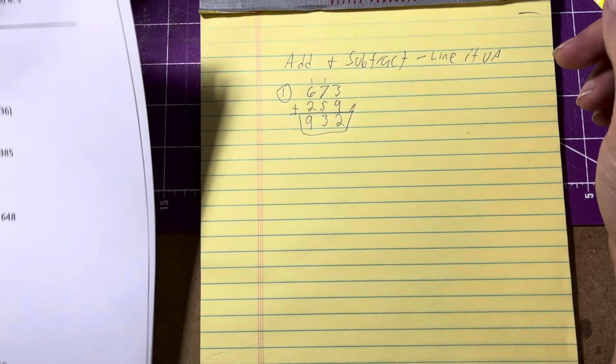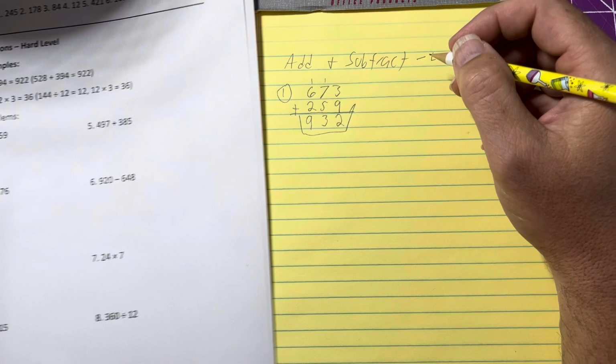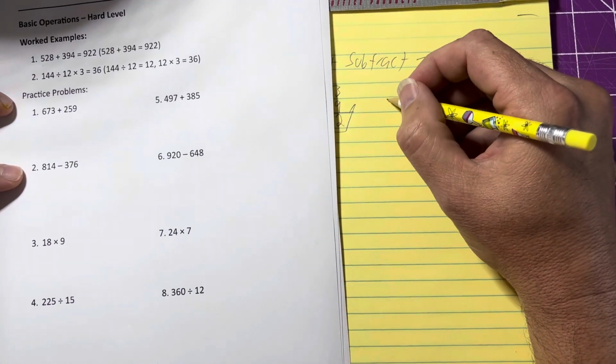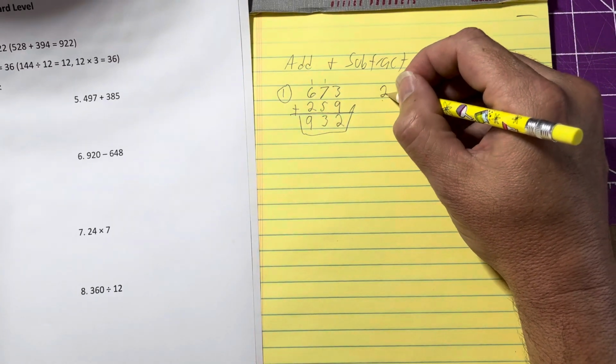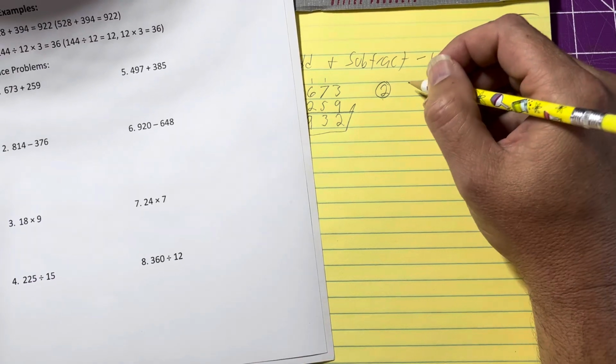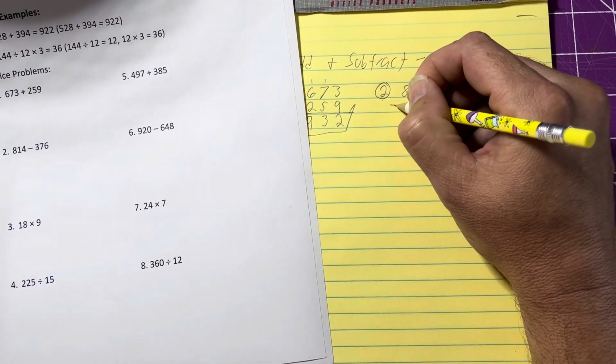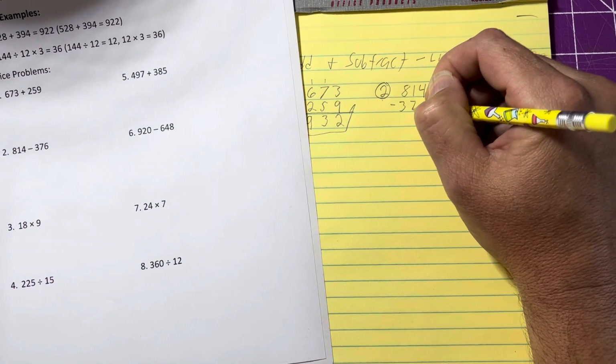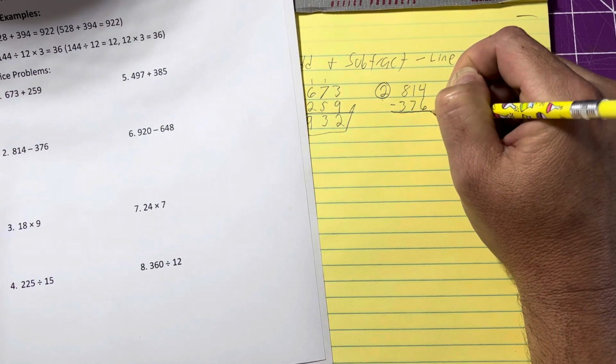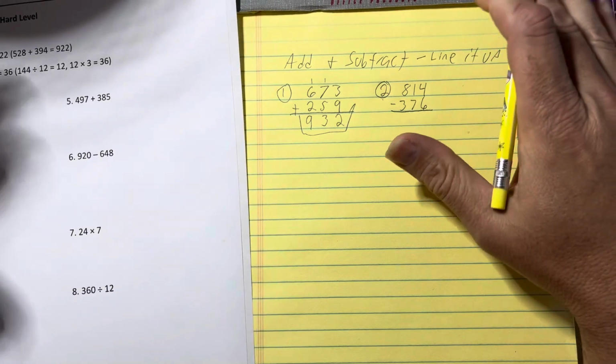So now let's do the same thing with subtracting. So I'm going to go to practice problem number 2 on the hard section, which has 814 minus 376. Now for these, you'll notice we're not going to get into negative numbers.